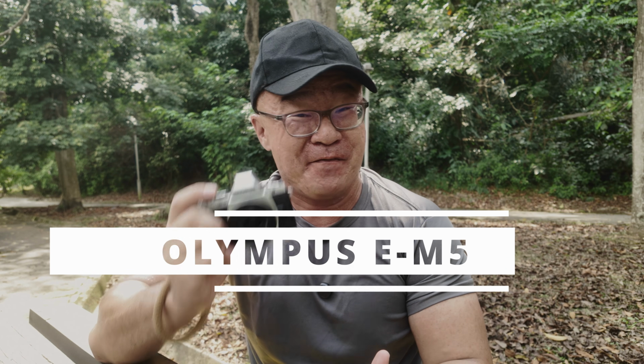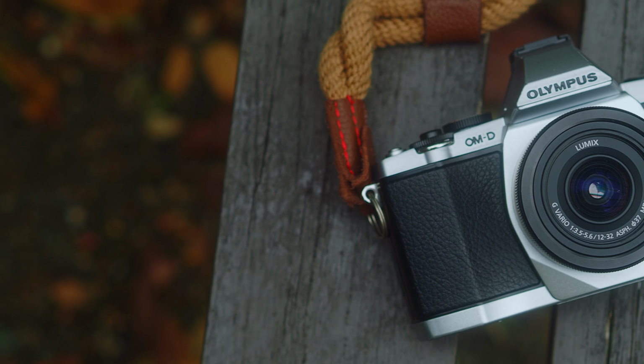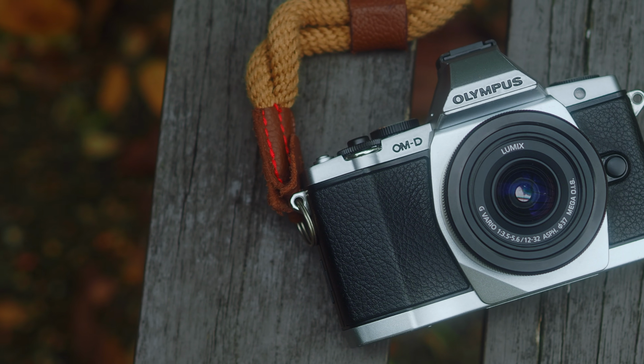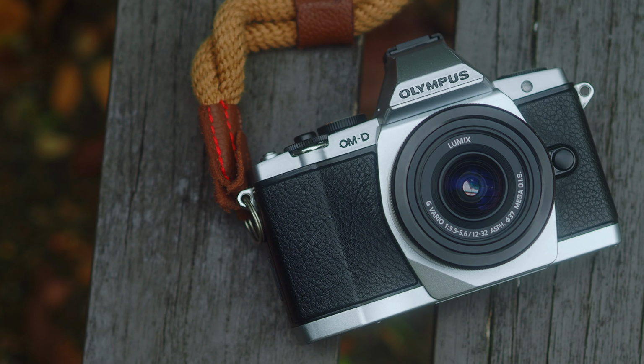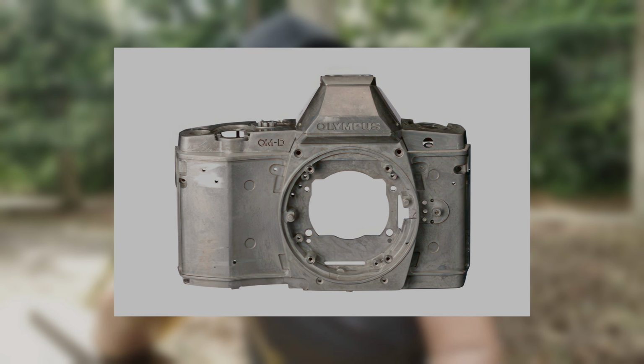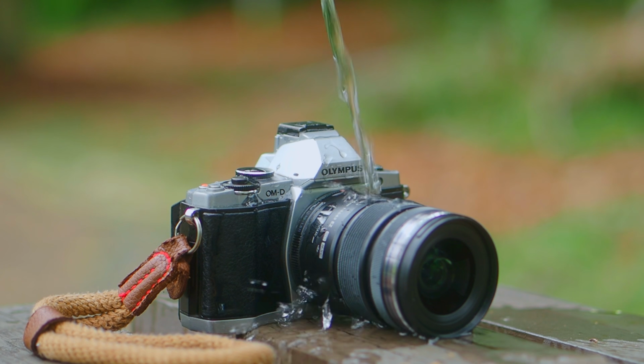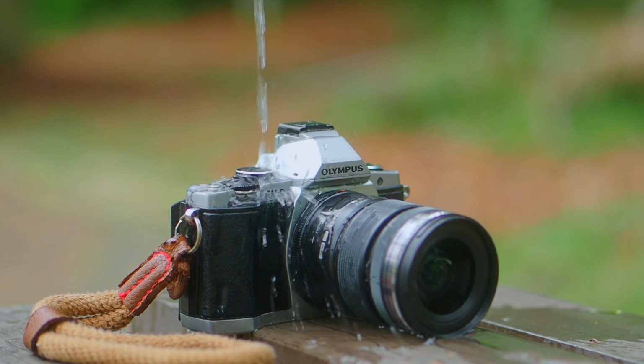The Olympus E-M5 was the first Olympus OM-D camera and perhaps the most important camera in mirrorless history. The E-M5 revolutionized the landscape of mirrorless cameras. This E-M5 has metal construction. The body is made of magnesium alloy. And the E-M5 itself is weather sealed. It is resistant against splash and dust.